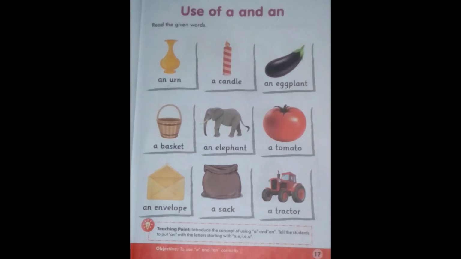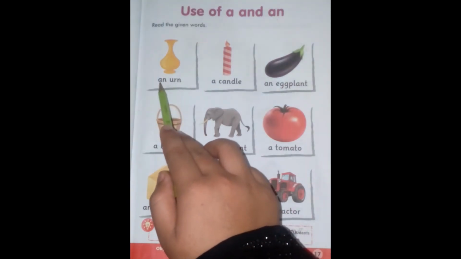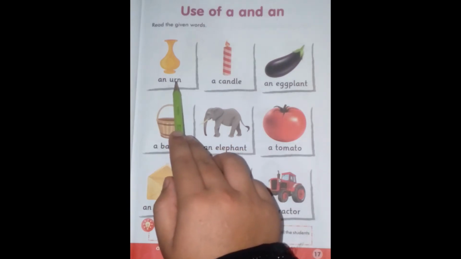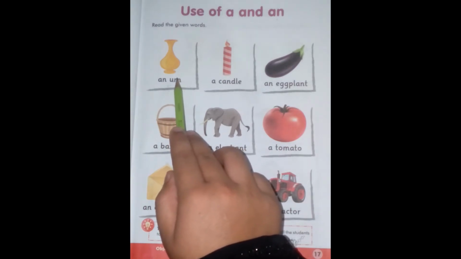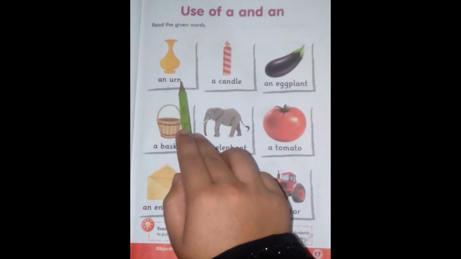Dear students, when a common noun starts with a vowel sound, we place an before it. For example, an urn. Urn is a common noun. Its starting sound is a. So it is a vowel, and we put an before the urn. An urn.